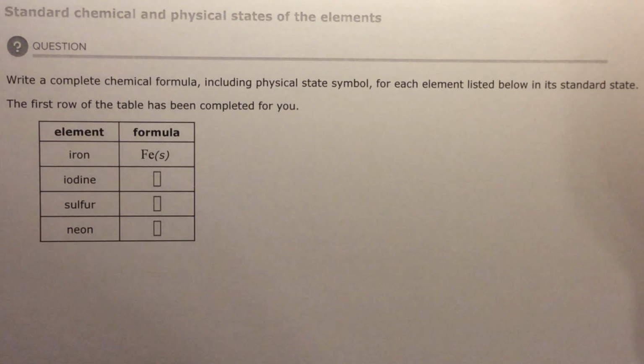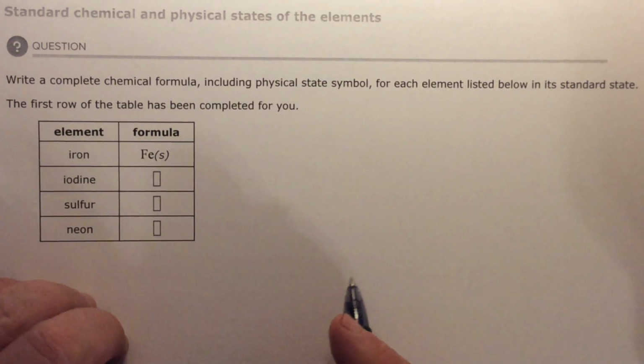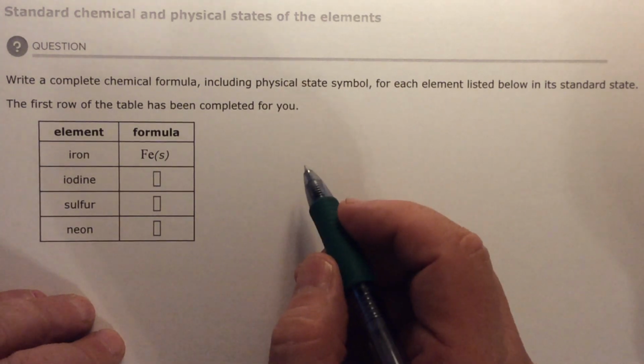So some of these elements are gases, some are liquids, and some are solids. The periodic table in our room helps a little bit because of the colors. You're going to see some are blue, some are black, some are red. I'll give you kind of an overview, and hopefully this will help a little bit. All metals are going to be solid. So no matter what metal it is, it's going to be solid.